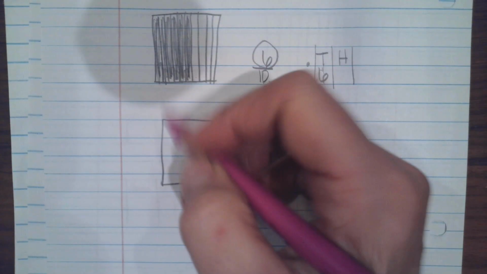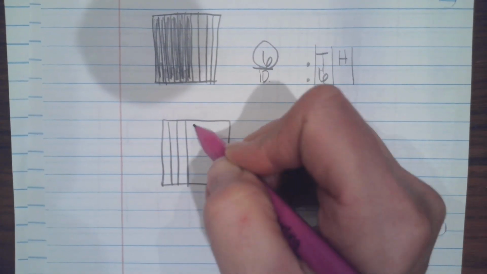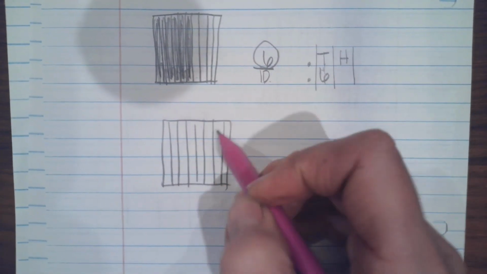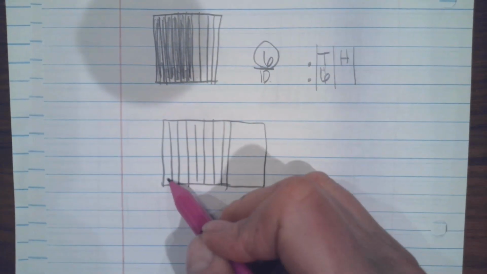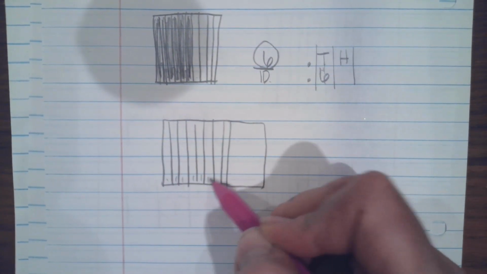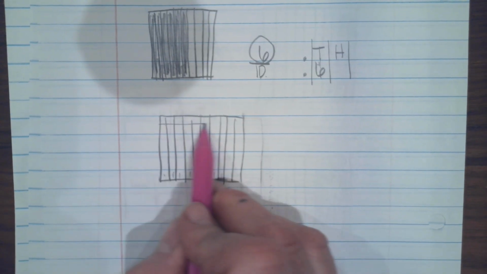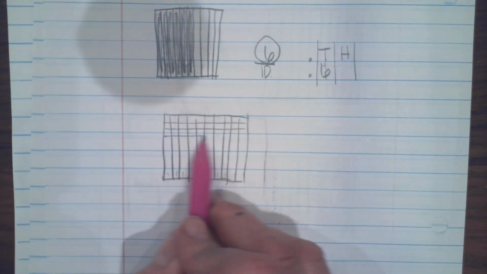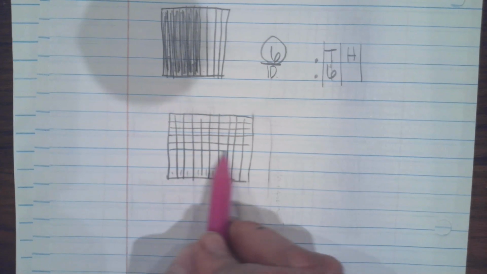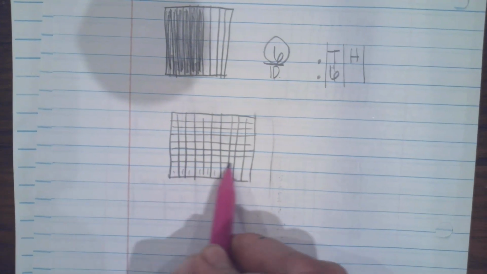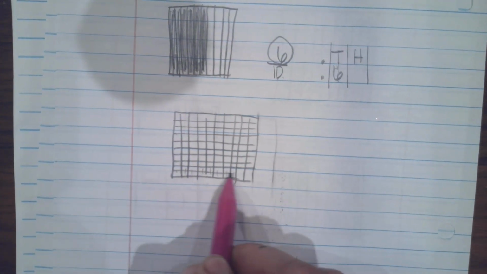So let me give you an example of something where we'd have to do something a little differently. So we have 1, 2, 3, 4, 5, 6, 7, 8, 9, 10. And then I'm going to do 10 across. So what is my denominator going to be? The denominator is how many?